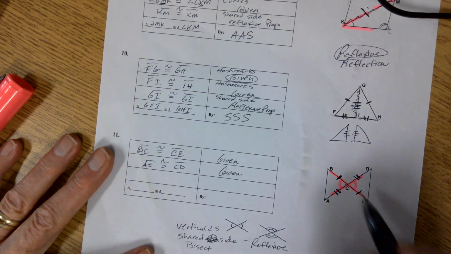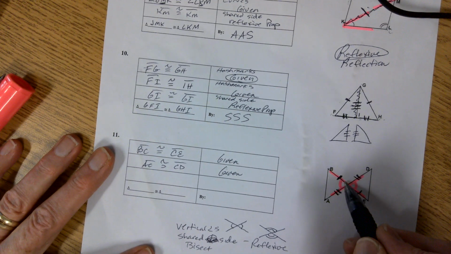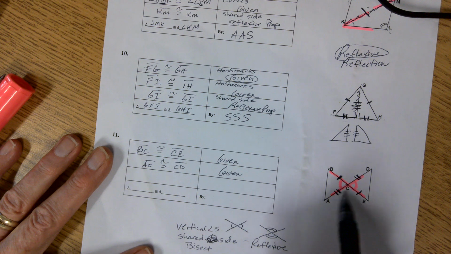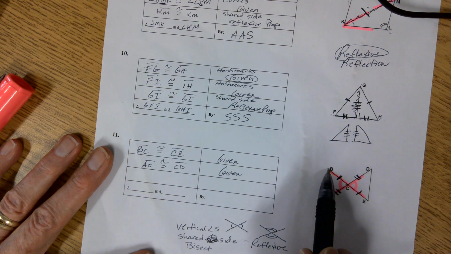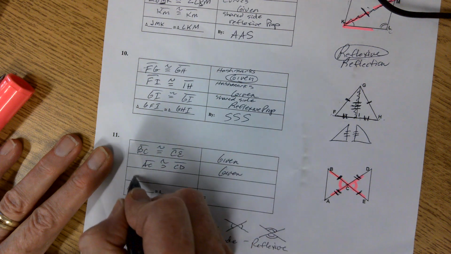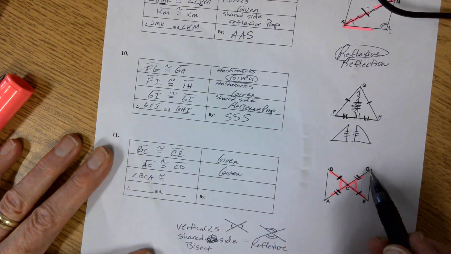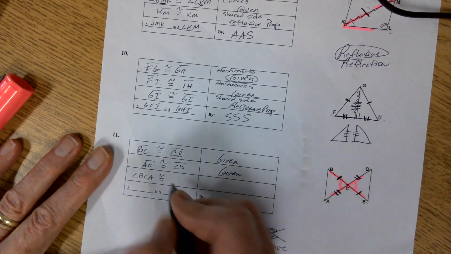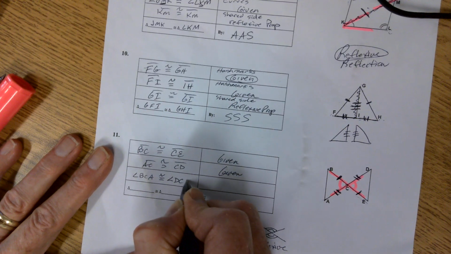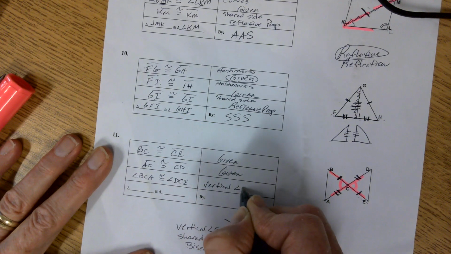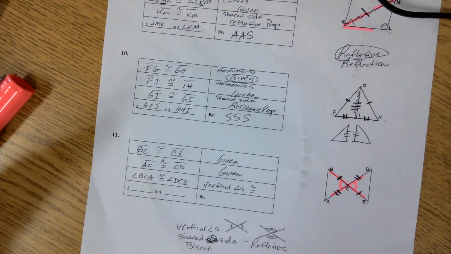Again, I can't call it angle C because there is more than one angle at C. So I'm going to walk and talk, use 3 letters. The middle letter has to be the vertex, which is the turning point. Angle BCA is congruent to angle DCE. Vertical angles congruent, or just say vertical angles.